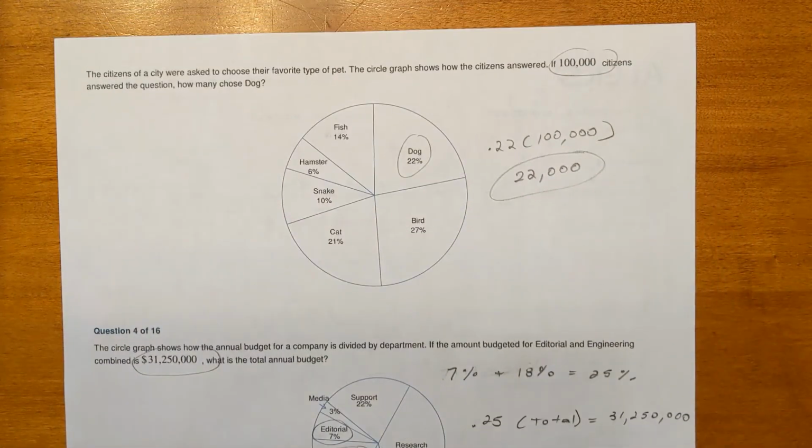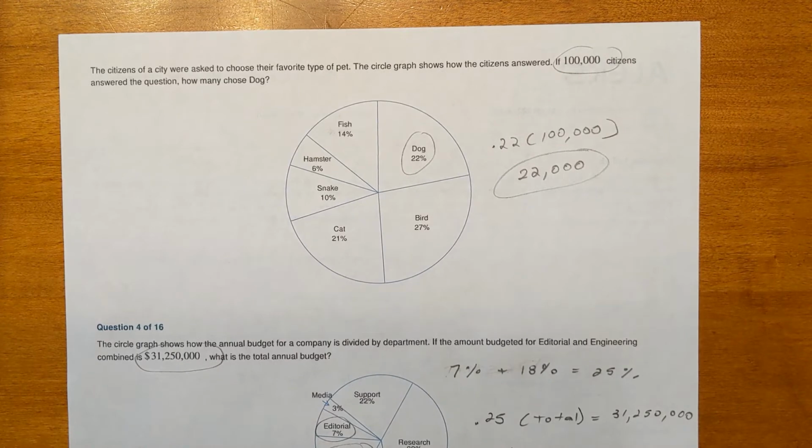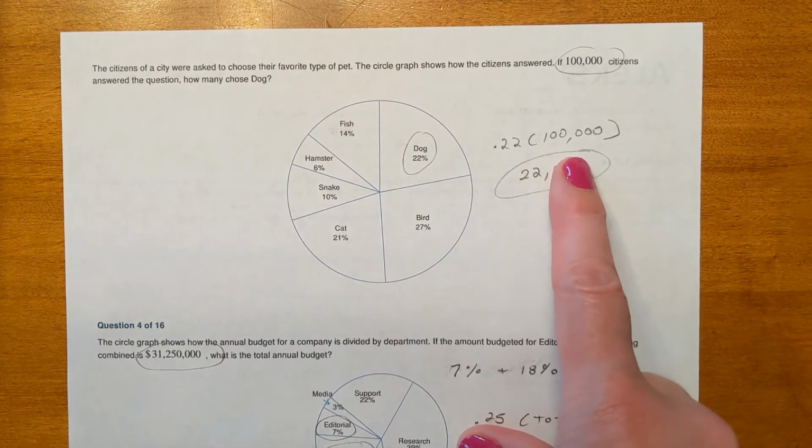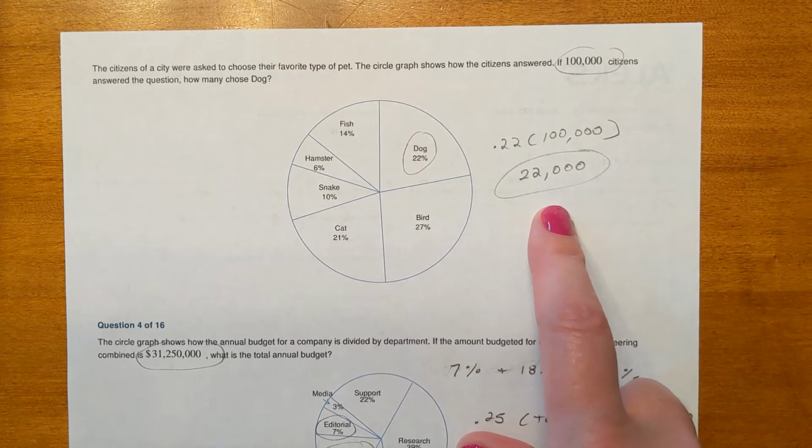Number 3. The citizens of a city were asked to choose their favorite type of pet. The circle graph shows how many of the citizens answered. If 100,000 citizens answered the question, how many of them chose dog? Well, 22% of them chose a dog, or 22% of 100,000. So 0.22 times 100,000 is 22,000 people.